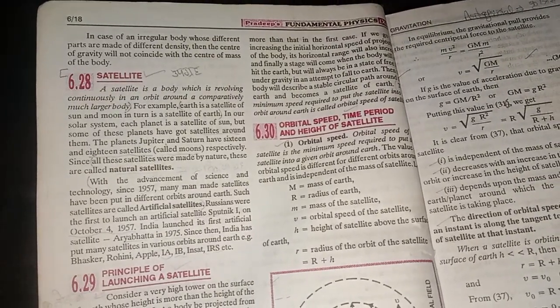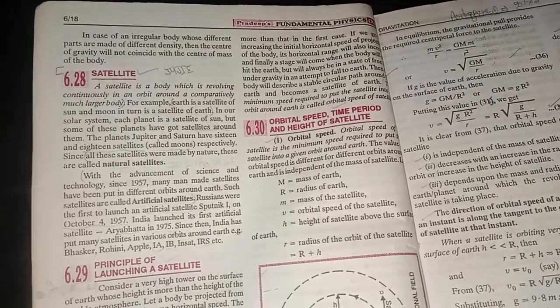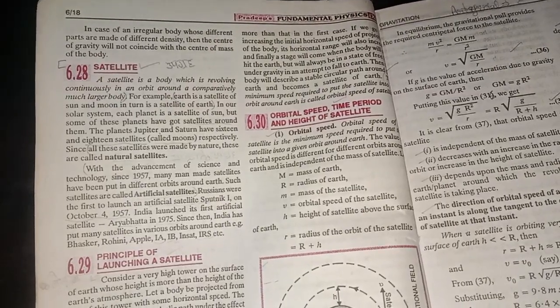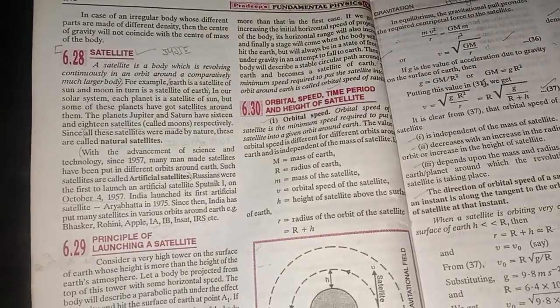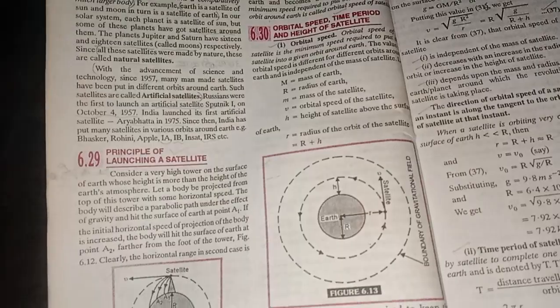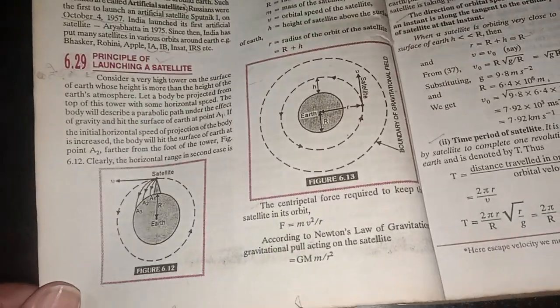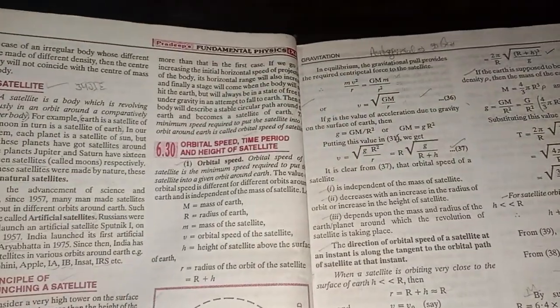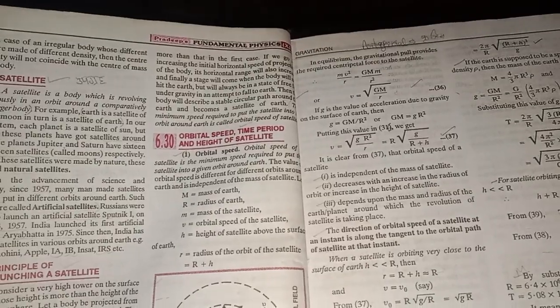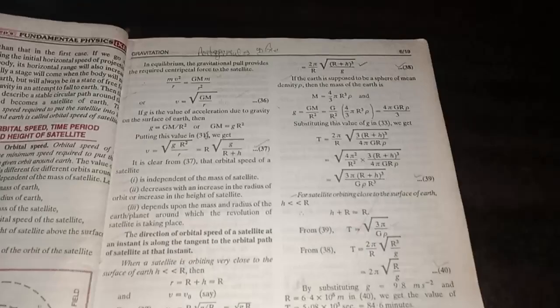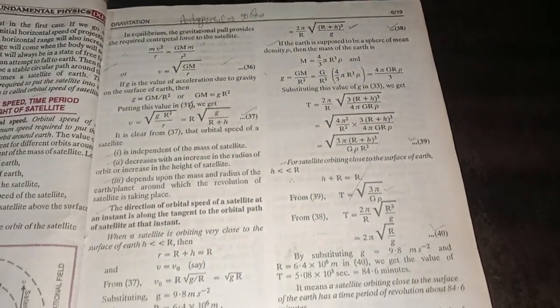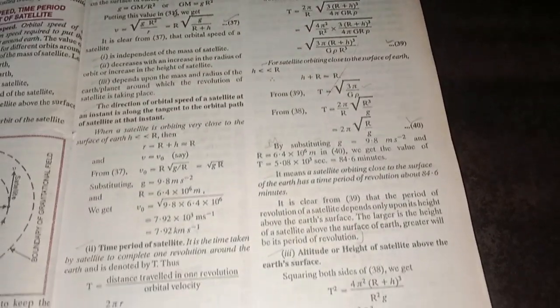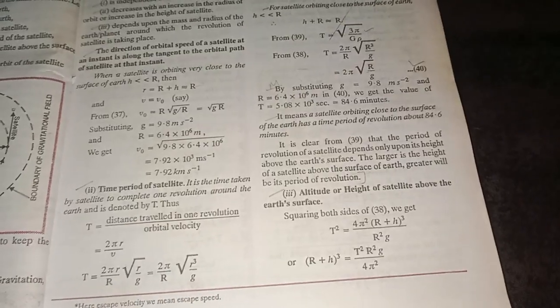continually in an orbit around a comparatively much larger body. Principle of launching a satellite. Orbital speed, time period and height of a satellite.